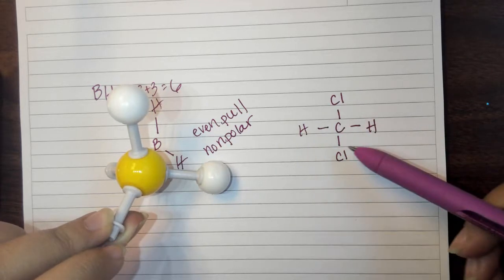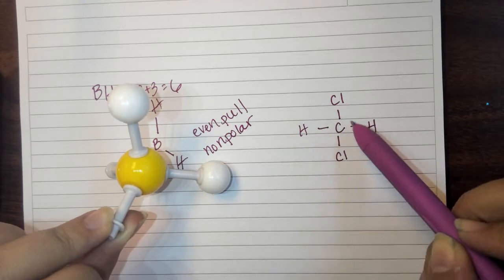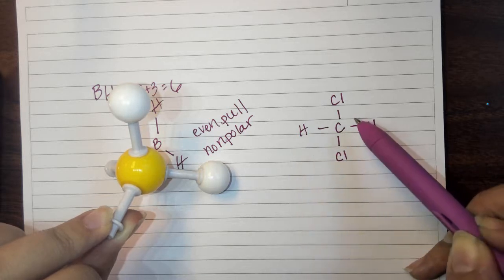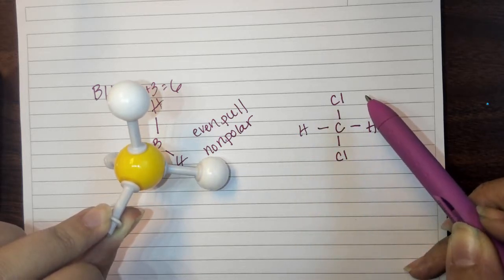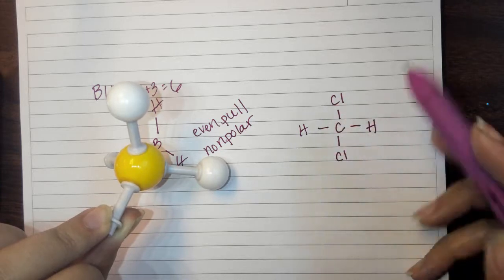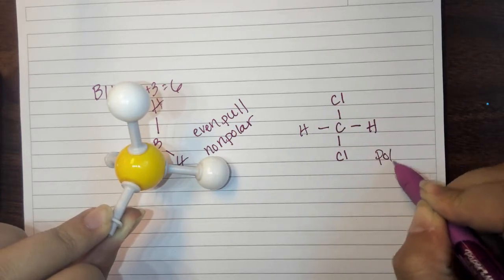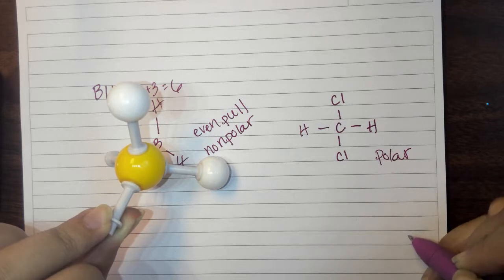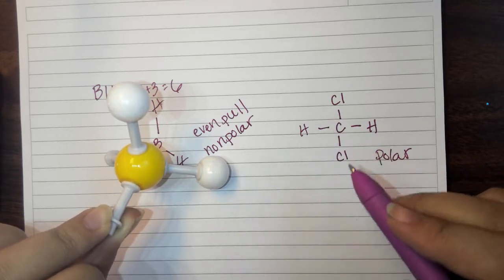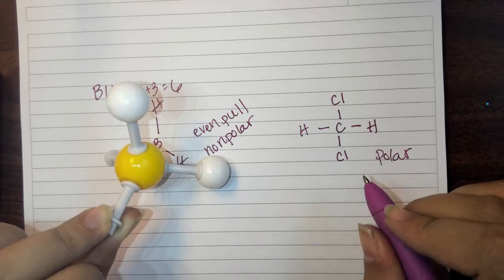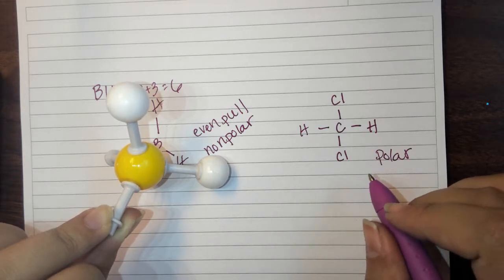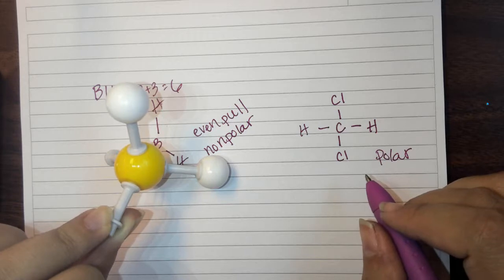So usually if we're looking at tetrahedral, unless all sides have the same atom as their peripheral atoms, it's not going to be nonpolar. Instead, it's going to be considered a polar object. And that applies to all shapes. If all peripheral atoms are the same, you're going to see an even pull in all directions, making it nonpolar. And of course, there are a few exceptions that we'll talk about more.